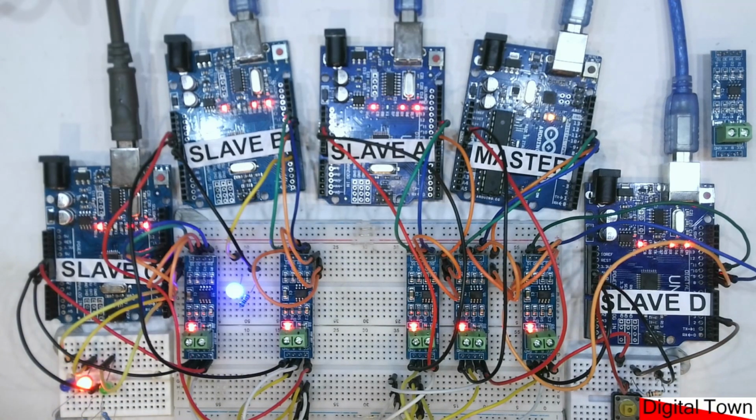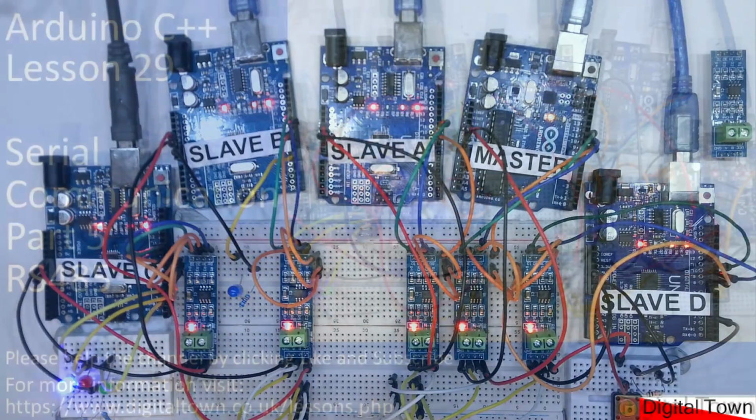Now, the reason for building this is just to show that not only have I got communication between the master and the slave, and obviously I can have communication from the slave to the master, but we also have communication between the different slaves. So each board can talk to all the others. So let's have a look at how this is done.